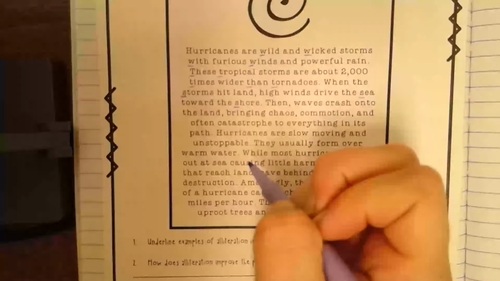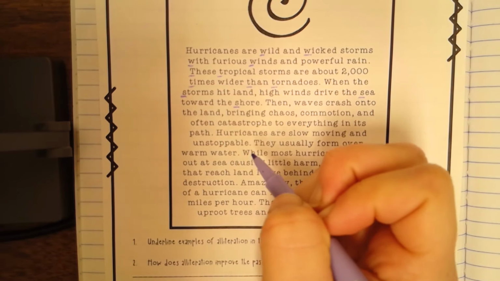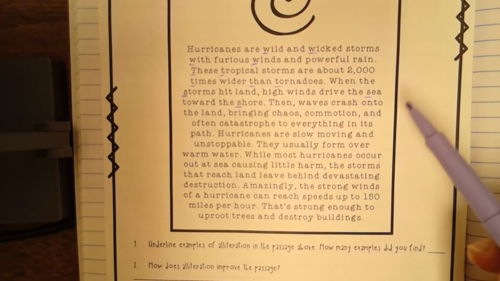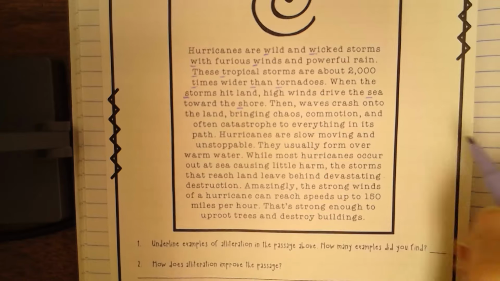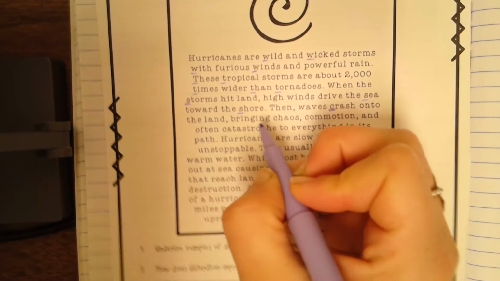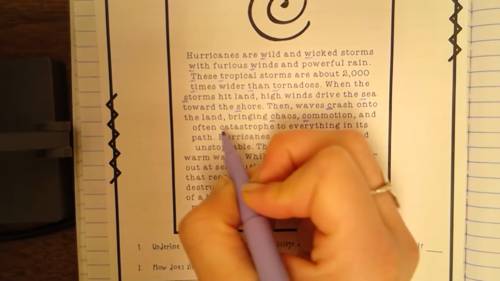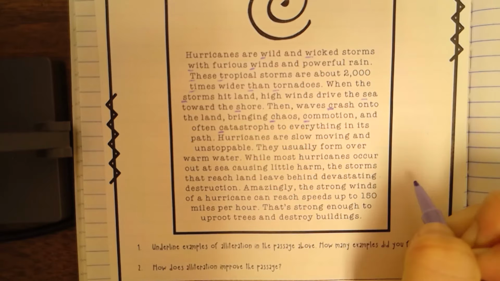Then waves crash onto the land, bringing chaos, commotion, and often catastrophe to everything in its path. I see quite a few C's being repeated in this sentence here. So far, every sentence that we've read has an alliteration in it.